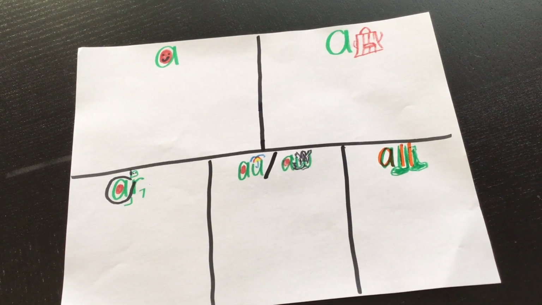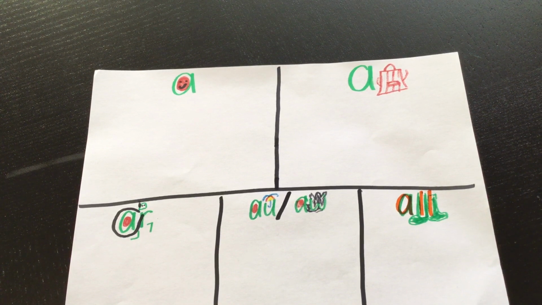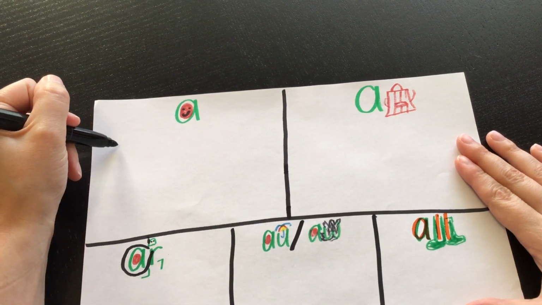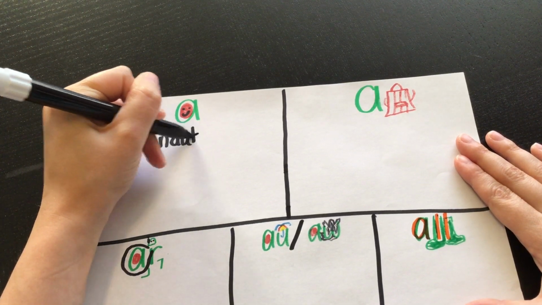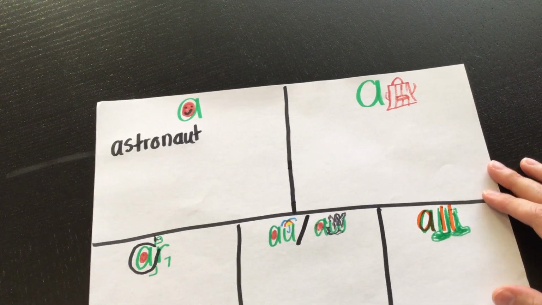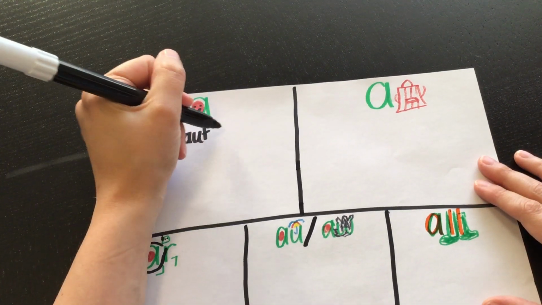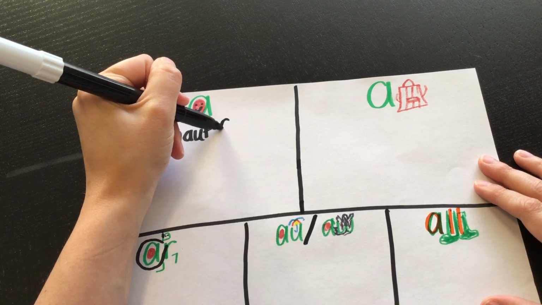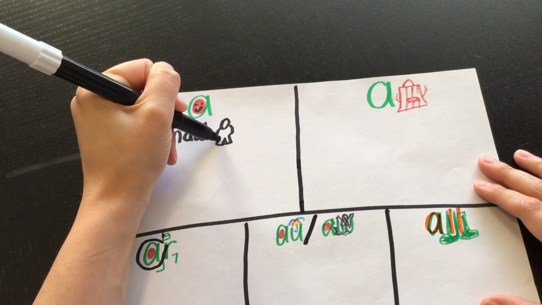Now that we have all of our pieces on there, we can start to put some words that fit with each letter in our chart. So we know Annie Apple's sound is that ah sound. So we know that there are some words that start with Annie Apple sound, right? Like astronaut. Now, it might be a good idea to illustrate the words as you draw them or as you write them so you don't forget what they are when you find them in books. I'm not going to illustrate all my words, but let's quickly do a little spaceman.